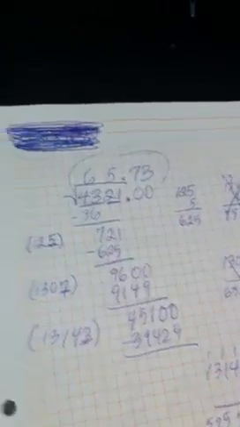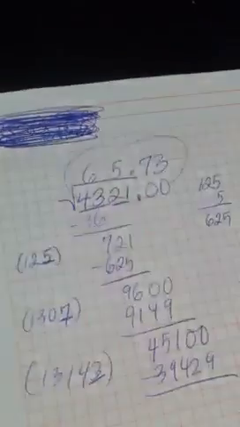So 65.73. So let me come over here, and there's the square root of 4,321, which is 65.73.